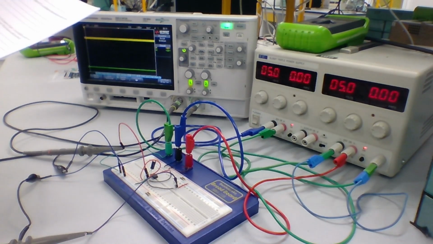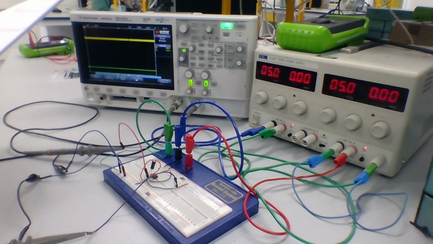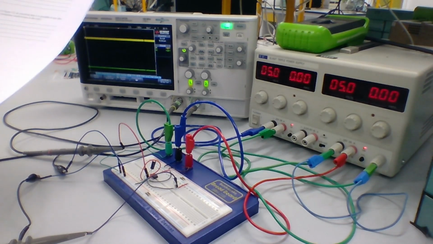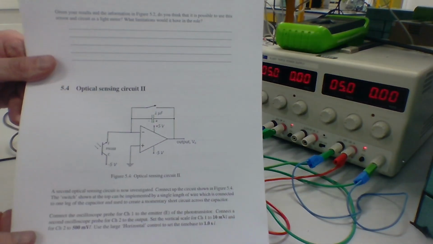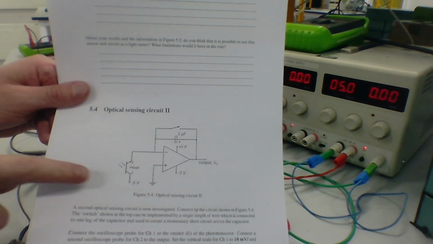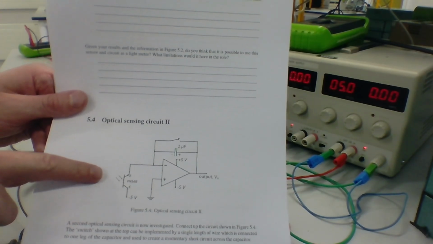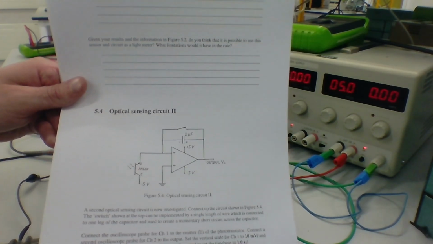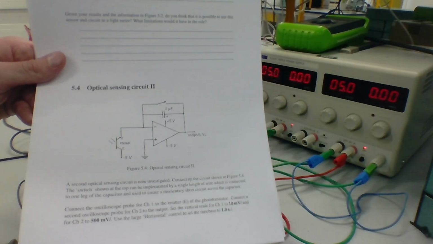The next circuit we're going to build in this lab is another optical sensing circuit. In this case, what we're going to do is build that second circuit shown here. Note we are moving the phototransistor, so it's now connected to our negative 5 volt supply and is now going into the inverting terminal of one of our op amps. So make sure you do change that connection correctly.